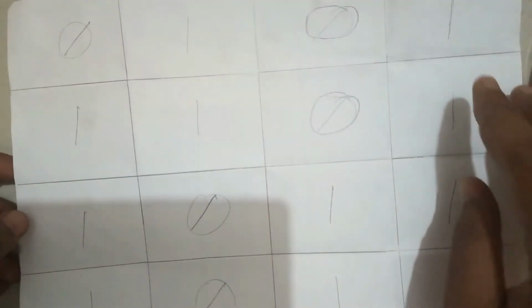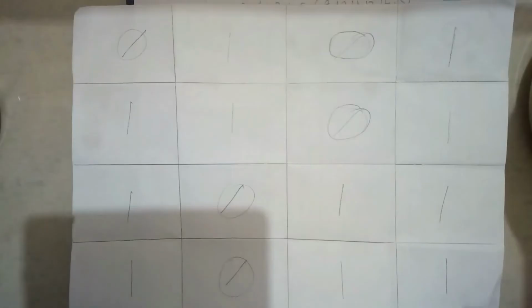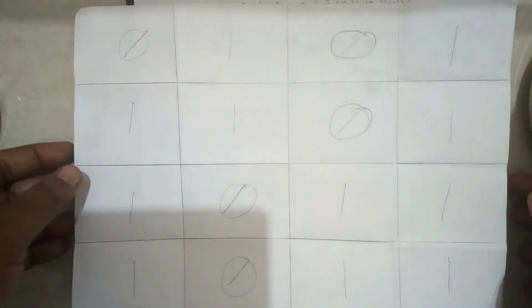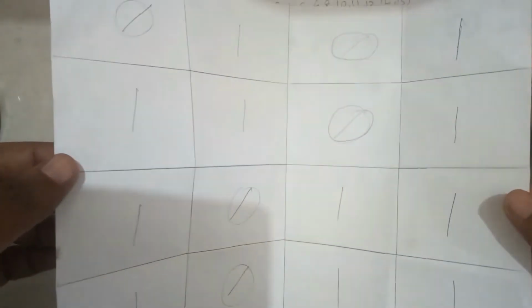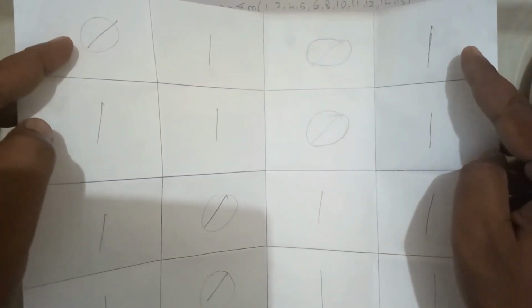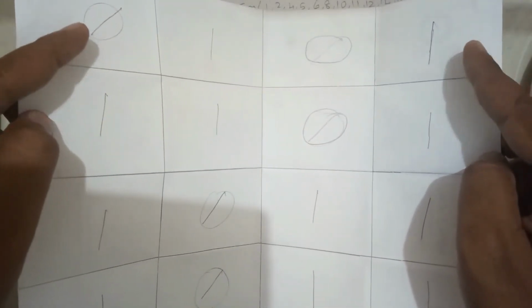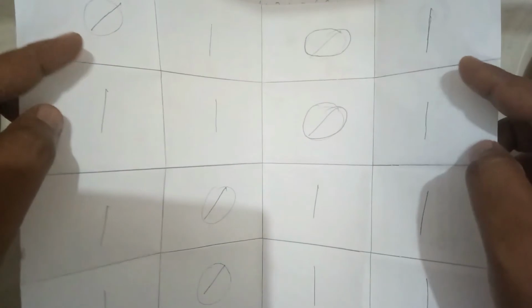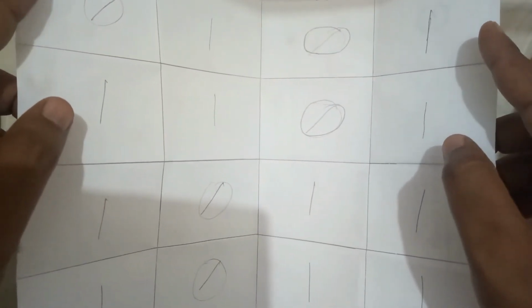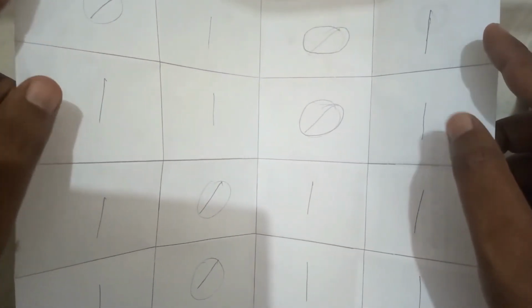When I fold like this, this 1 and this 0 will try to merge, but unfortunately since they are not equal, it is not possible to combine them together.